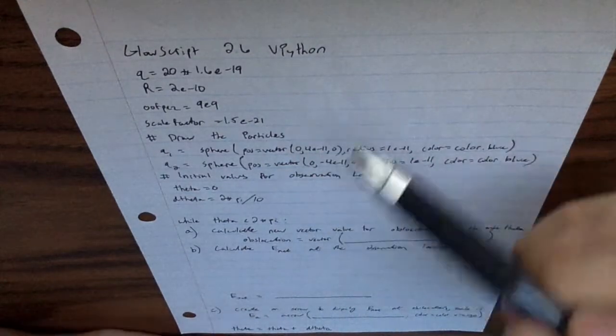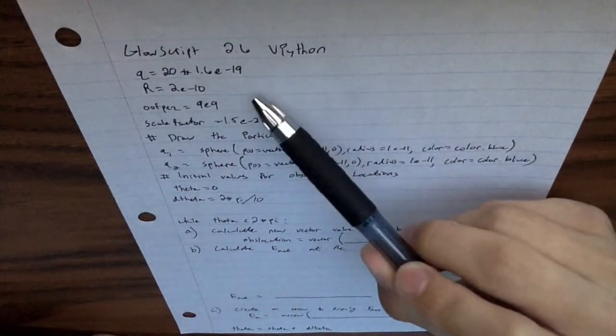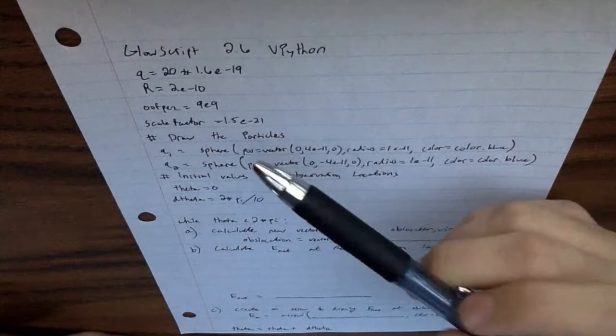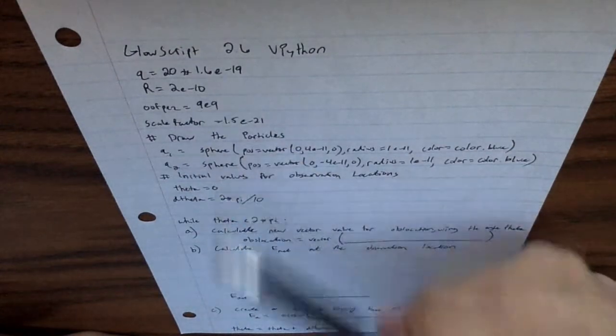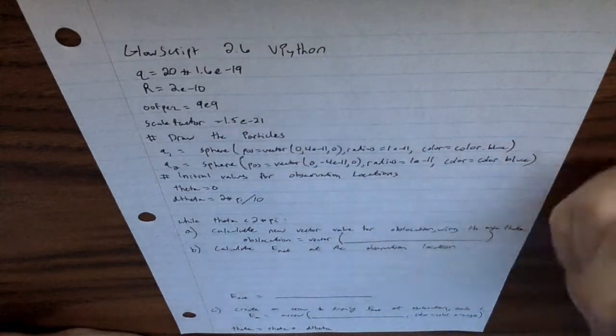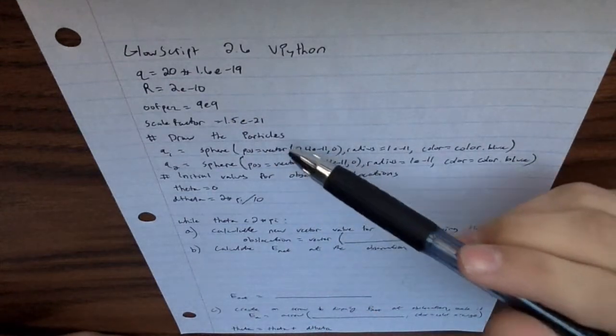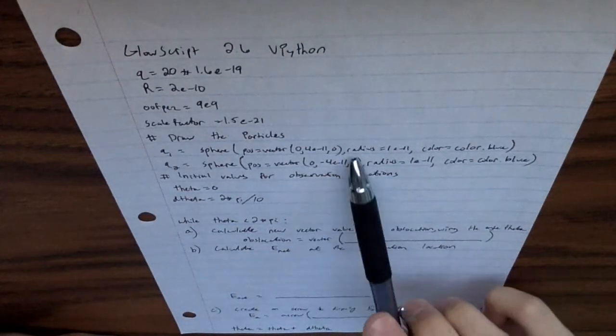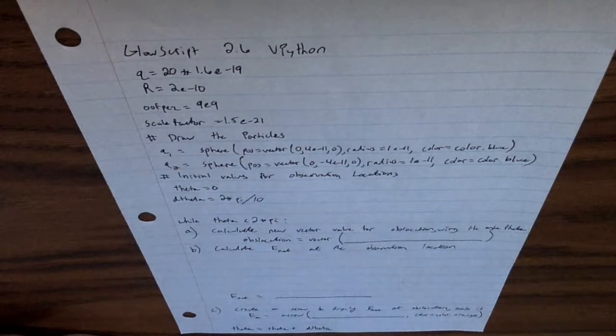The code gives us that the charge is 20 times 1.6 e negative 19, or 20 times the charge of a proton. The radius is 2 e negative 10. The constant is UFPES, 9e9, and it gives us a scale factor of 1.5 e negative 21. First, the program draws two spheres for Q1 and Q2.